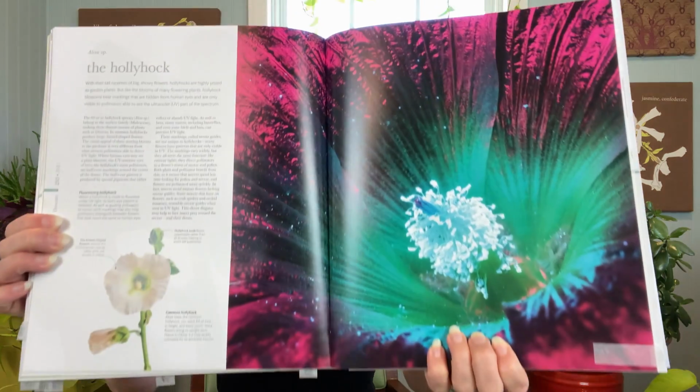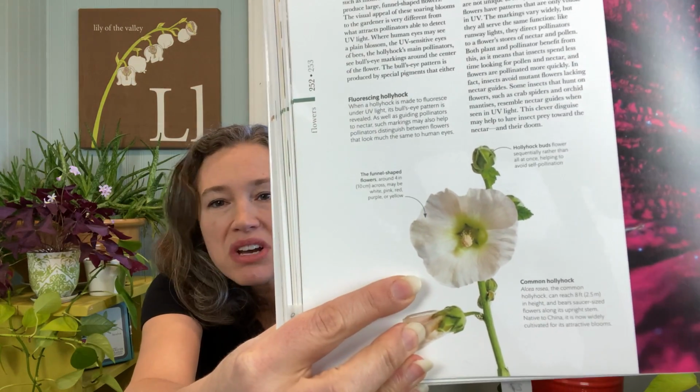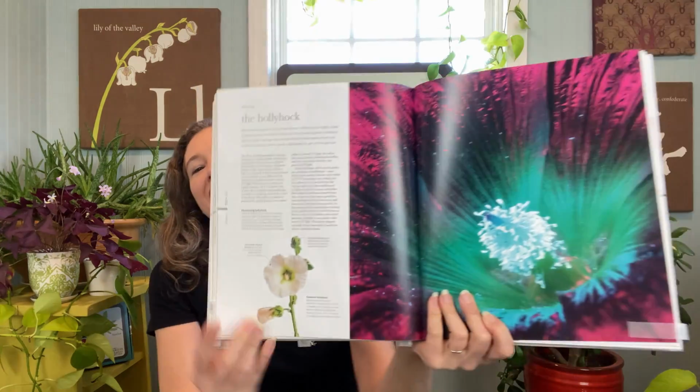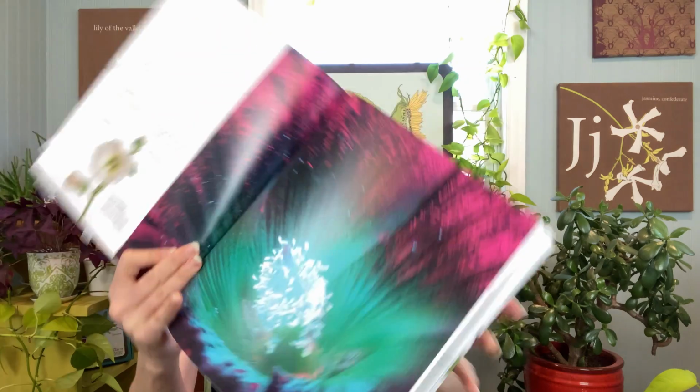Here's another one that's amazing. All right, this is the hollyhock. So this is what we see. Nice, pretty white flower. And this is what the pollinator sees. So way cooler.